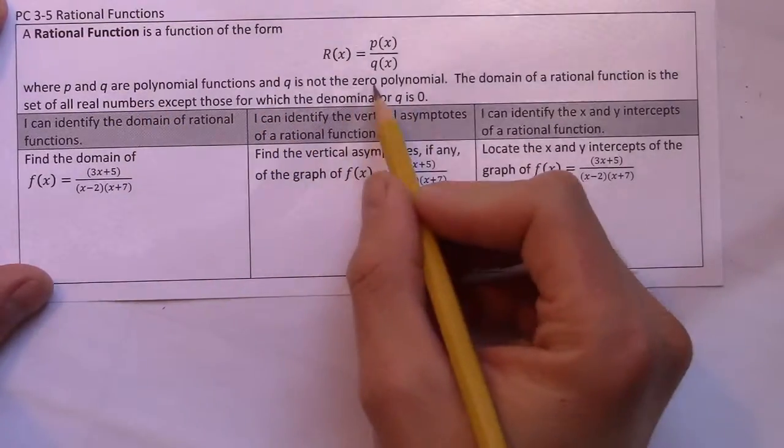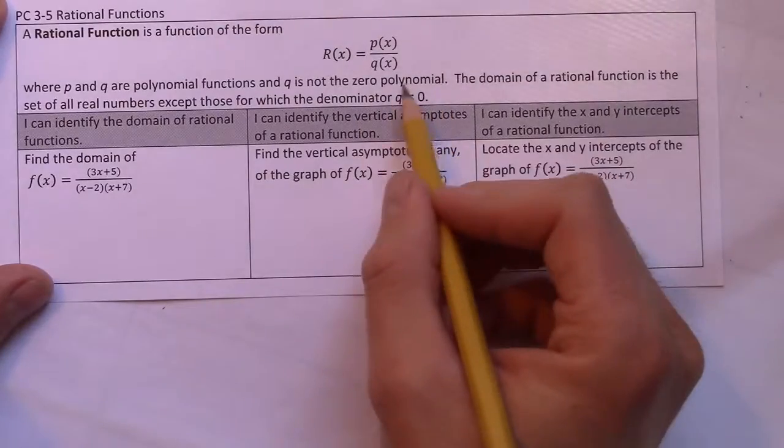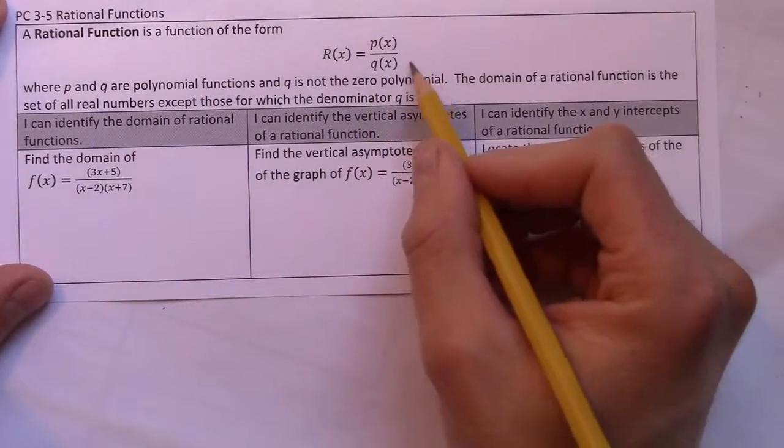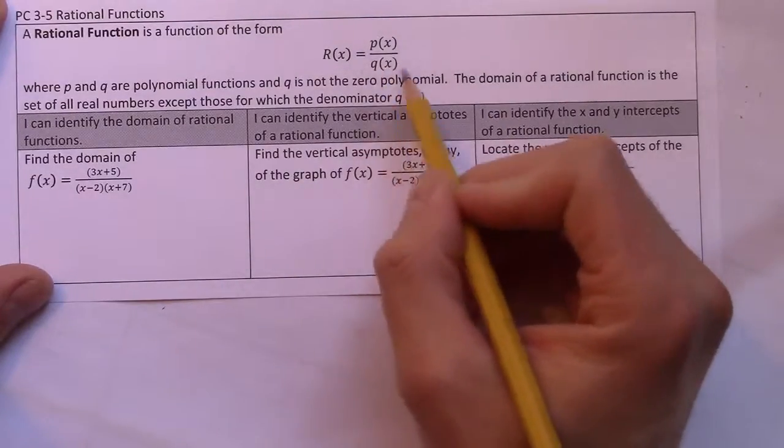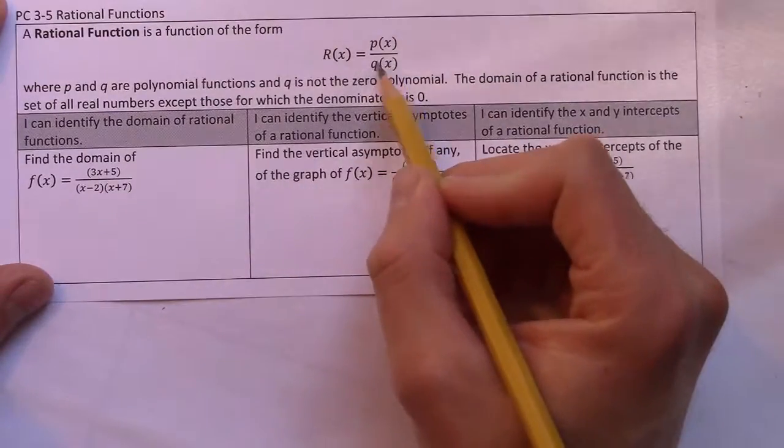So I had a lot of students ask me, what's the zero polynomial? That's just the polynomial 0. So like q of x equals 0 would be the zero polynomial, right? So it shouldn't be any surprise. We don't want the denominator to equal 0.